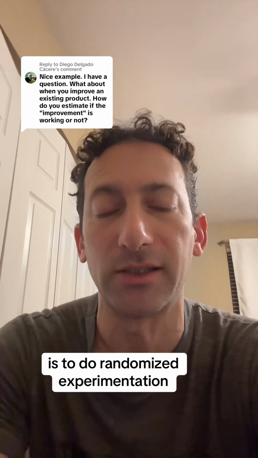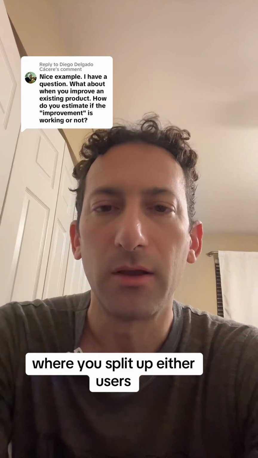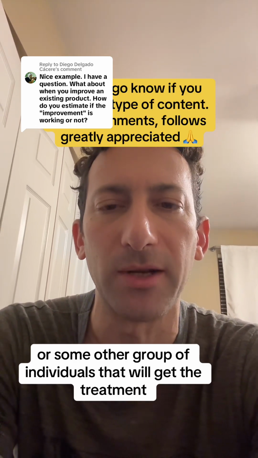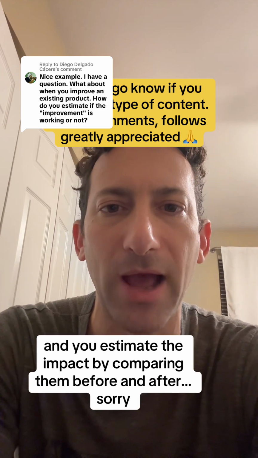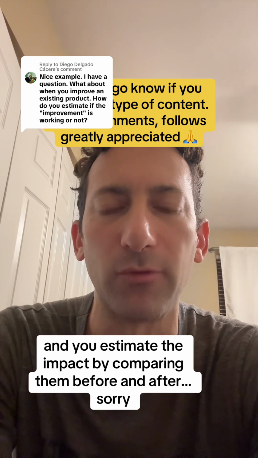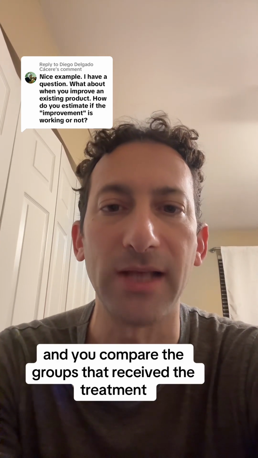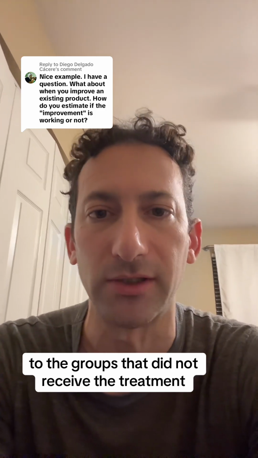So in general, the best way of estimating the impact of some sort of product change is to do randomized experimentation, where you split up either users or some other group of individuals that will get the treatment and others that will not, and you estimate the impact by comparing them before and after. Sorry, I started to get ahead of myself with causal inference methods. And you compare the groups that received the treatment to the groups that did not receive the treatment.